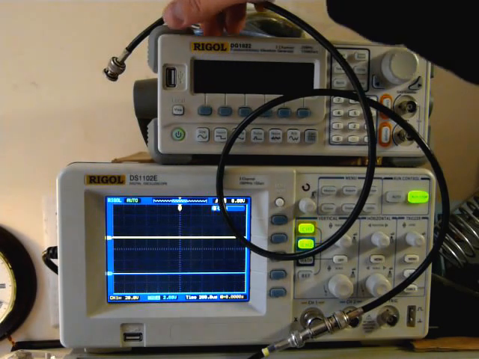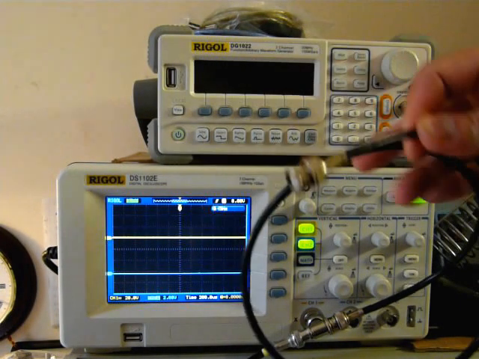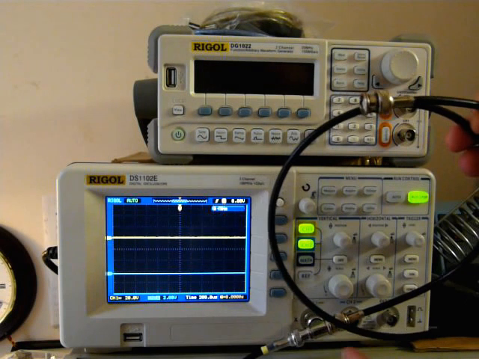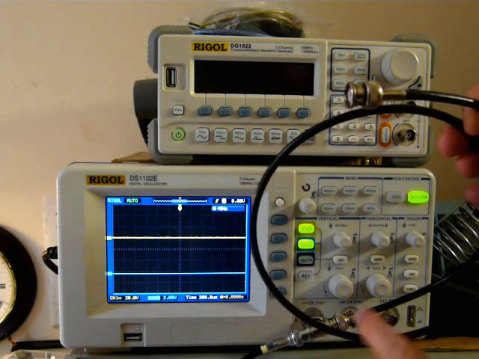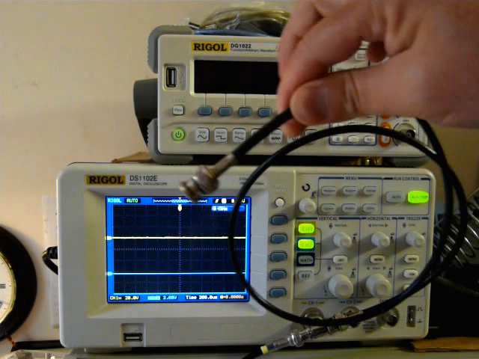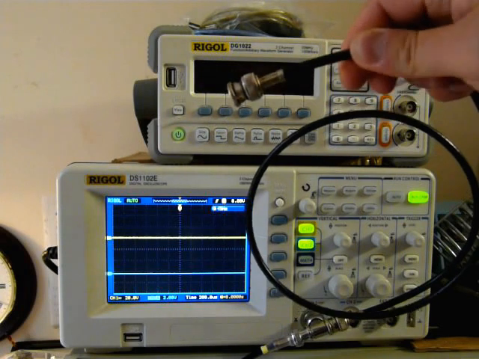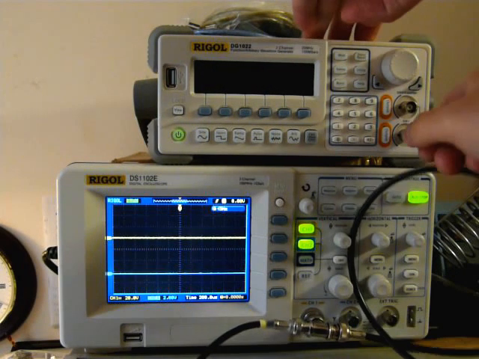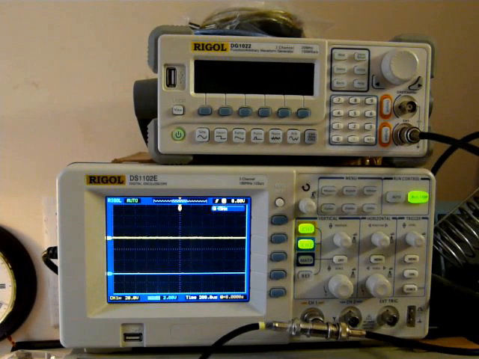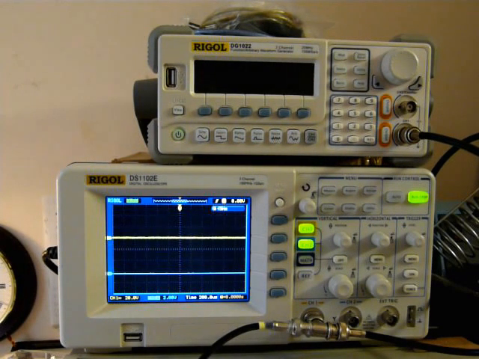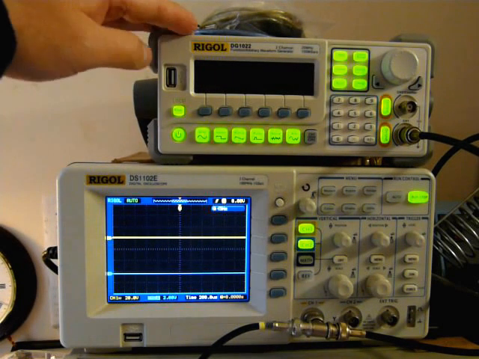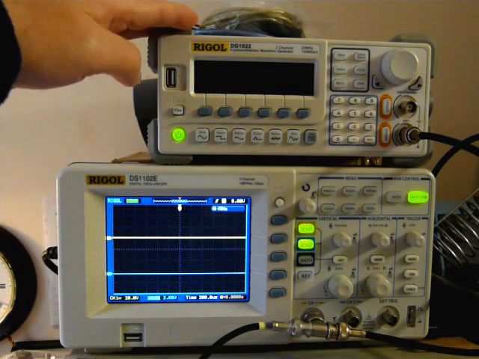Okay, this is the demonstration setup. I have already powered on the oscilloscope, and on its channel 1 we have a T connector. One end of the T connector has a coaxial cable, this one, which I will now connect to the signal generator. Now we can power on the signal generator and test the function of the circuit.